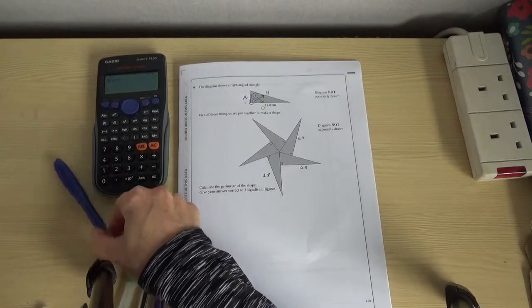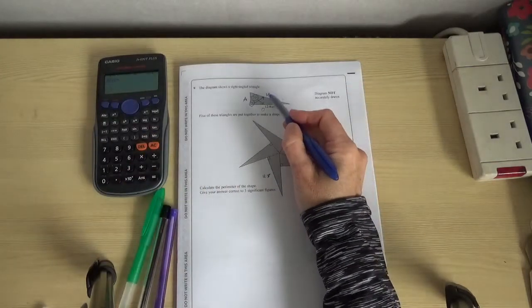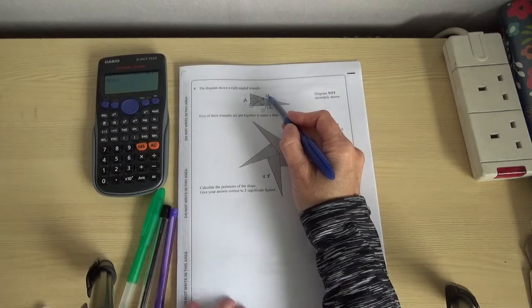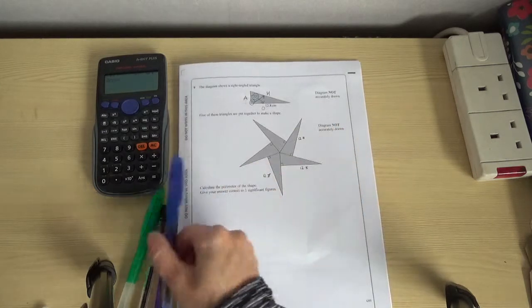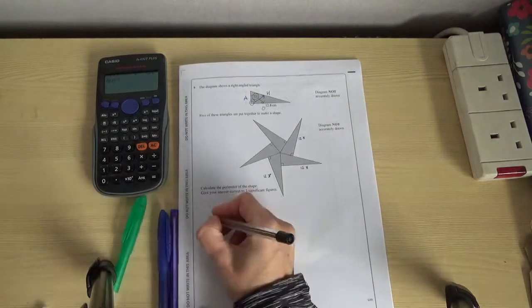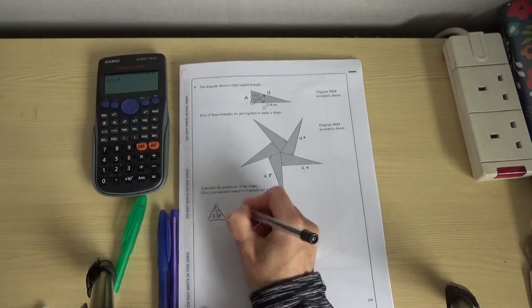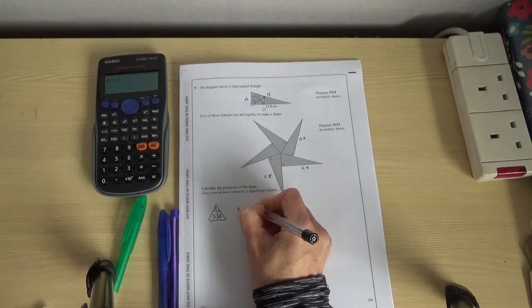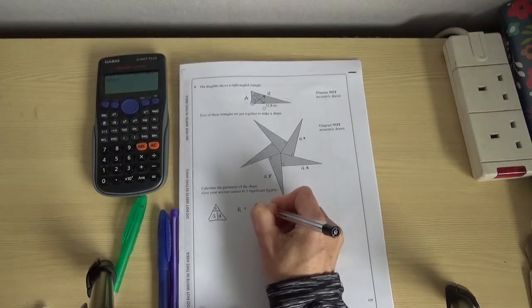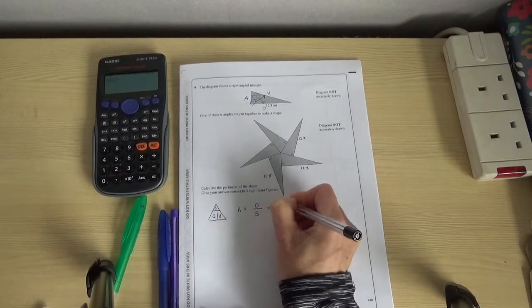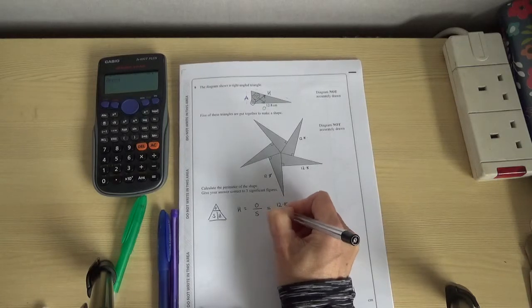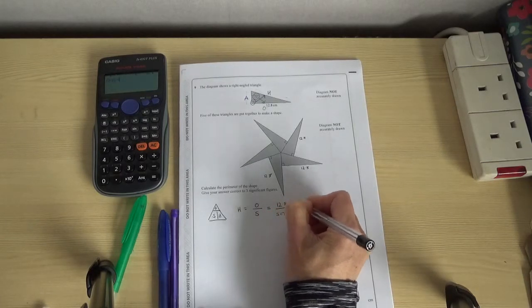So first of all, I'm going to find the hypotenuse, and I know O. So O and H is SOH, and hypotenuse is O divided by S. So O is 12.8 divided by sine 72.